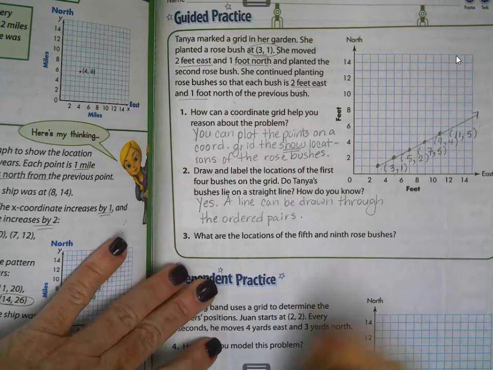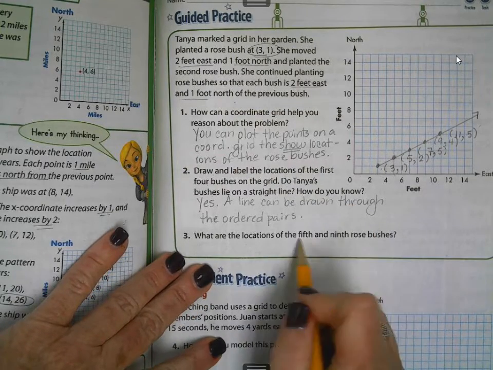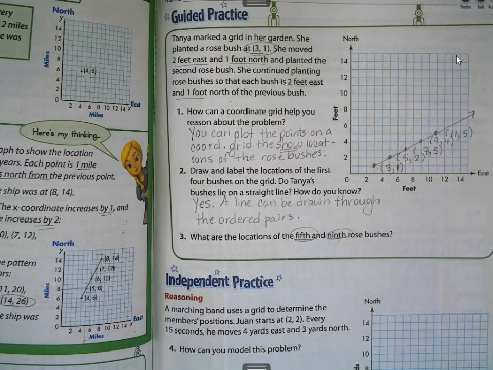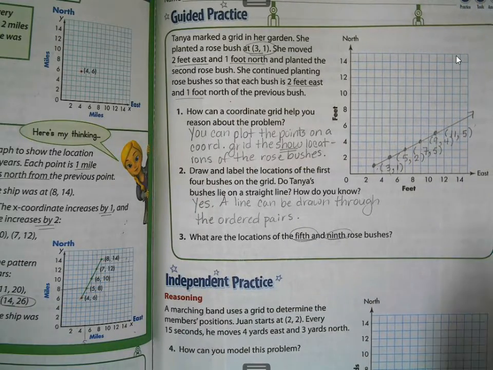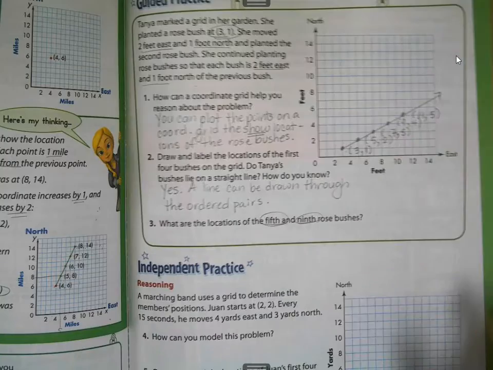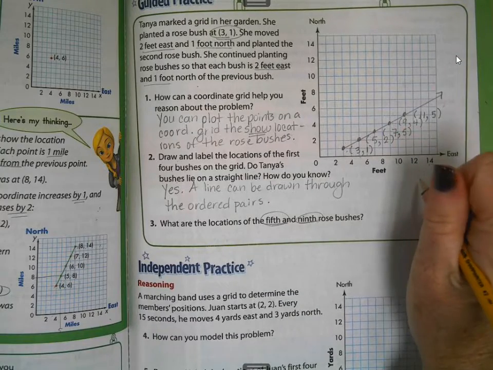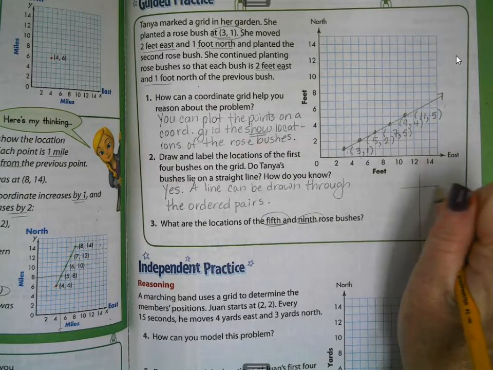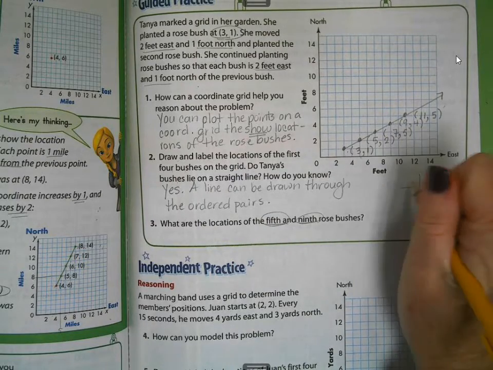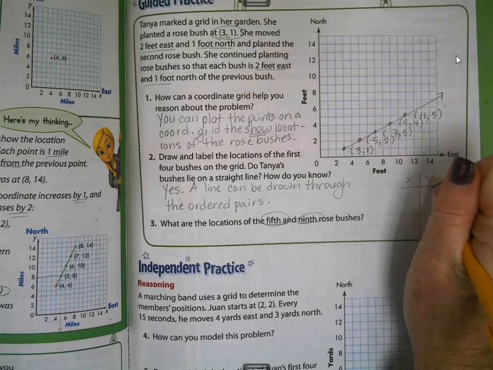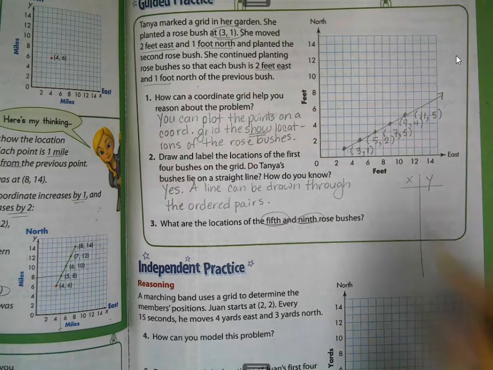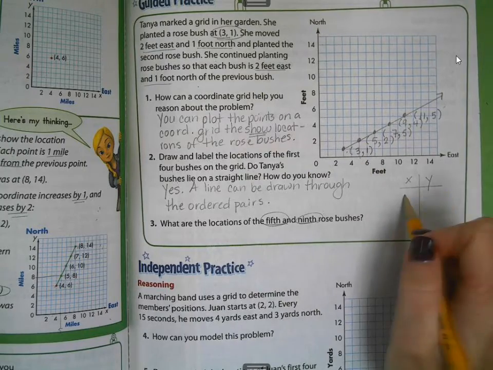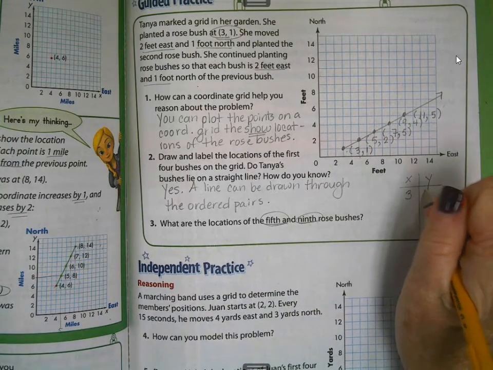All right. And then the question was, what are the locations of the 5th and the 9th rose bushes? So I know what the 5th one is because I see it here, but let me show you something. Let's just jot down right here a data table. And let's do our x-axis value and our y-axis right here. So what we did was we started at 3, 1. So my ordered pair, the x value was 3, the y was 1.